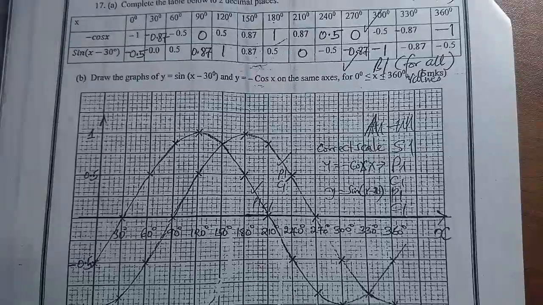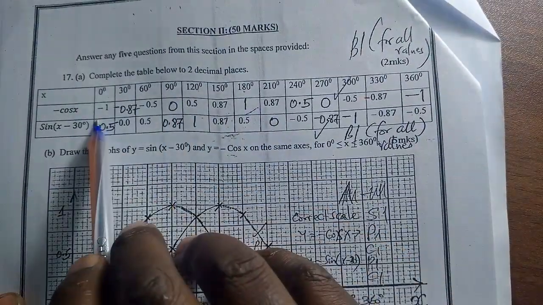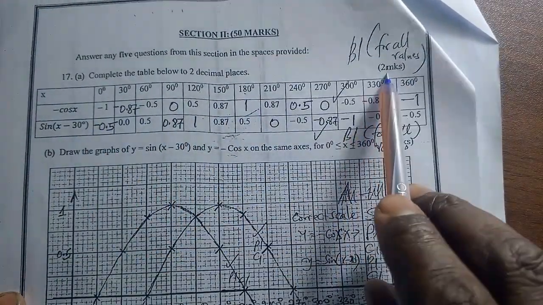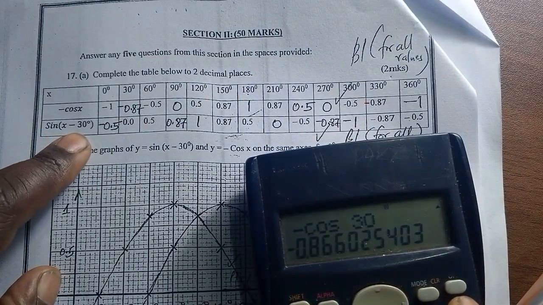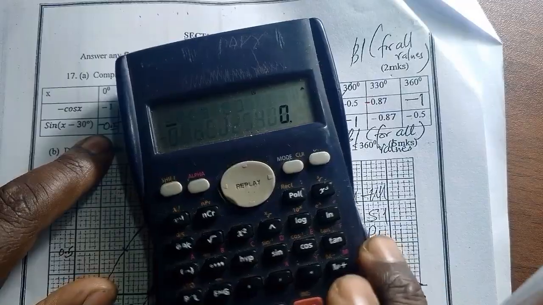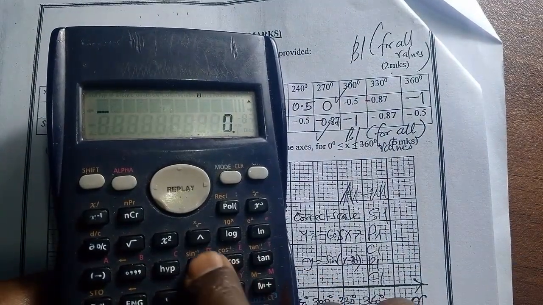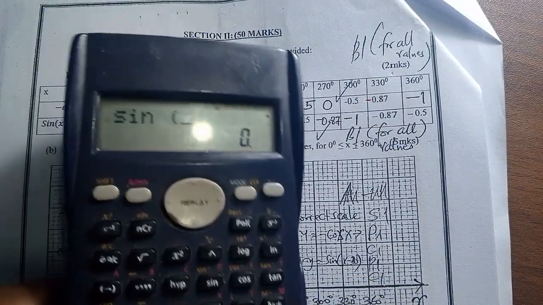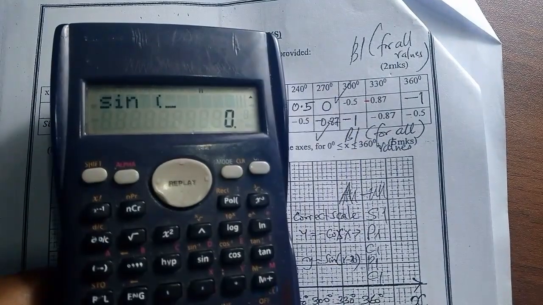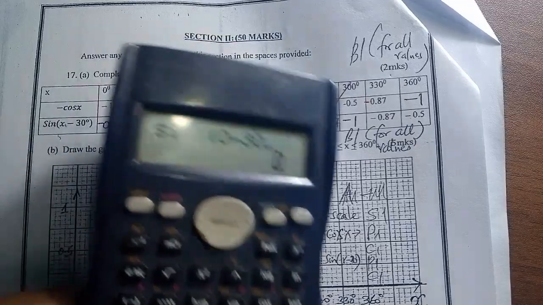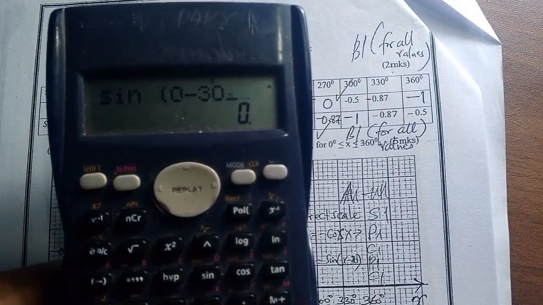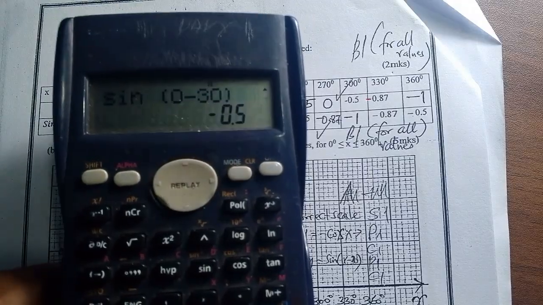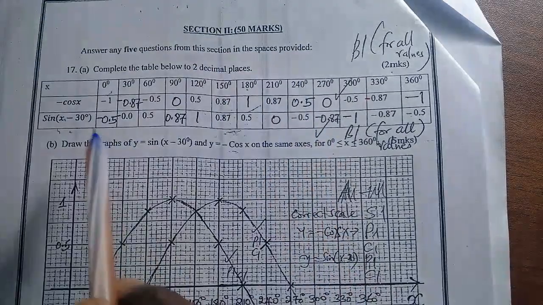So after drawing, you will have something of this kind. After filling this one, that is 2 marks for using your calculator. If it is sin of x minus 30, you write it the way it is in the bracket. You say sin, open bracket, x, our first x is 0. Just write 0, then minus 30, the way it is here. Close the bracket and press the equal sign. The answer is negative 0.5. So you do the same to the end.